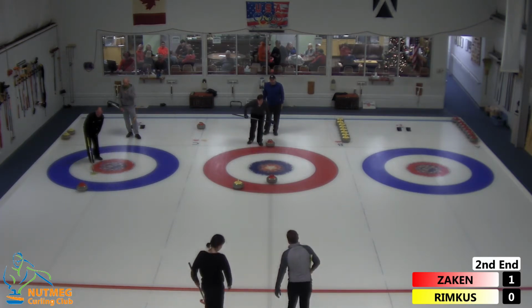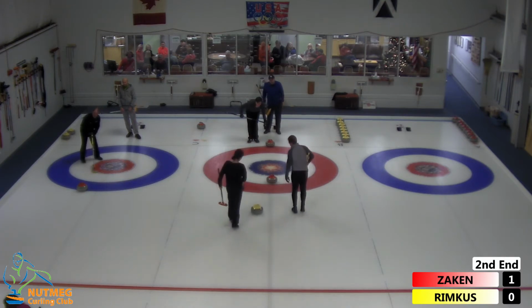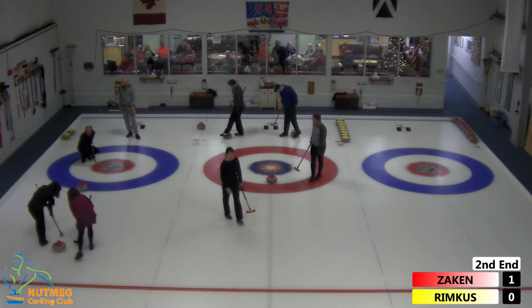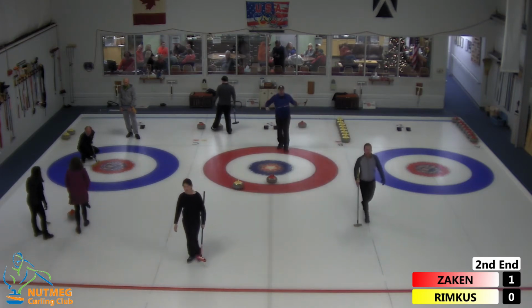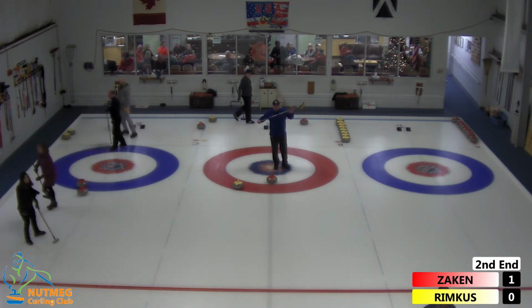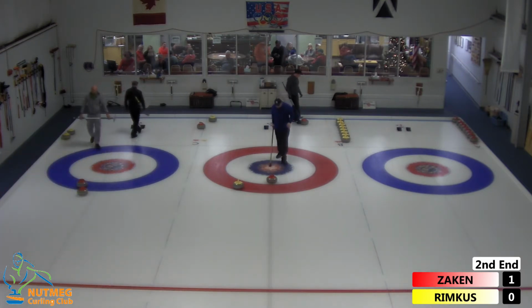Sheet C, Mark is calling for another guard. It's coming down nicely. It may over curl a little bit for him. It's going to end up frozen on his stone or just kind of split him in. Yeah, he's going to get the freeze, which is not terrible. That protects the front quite a bit, but that does leave a double.